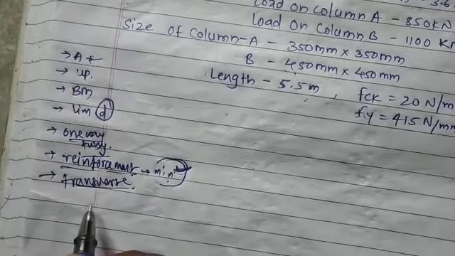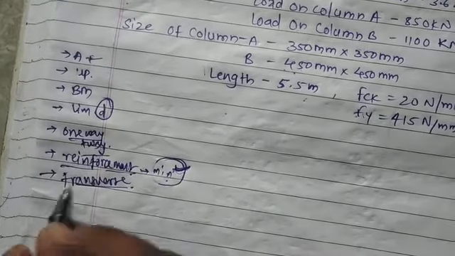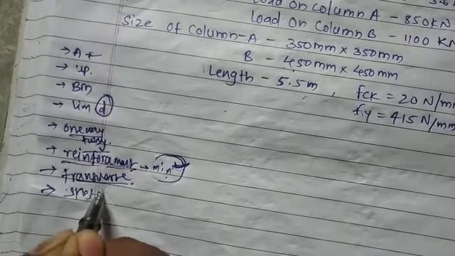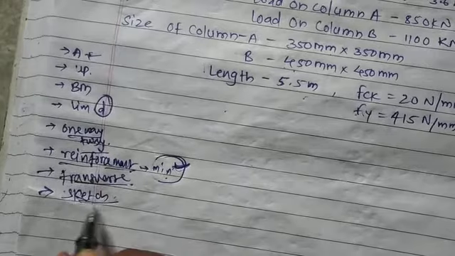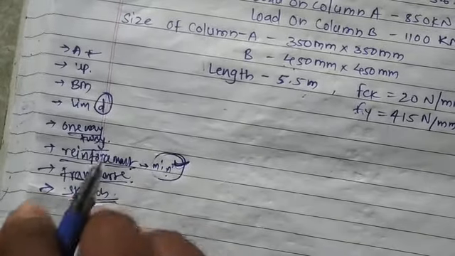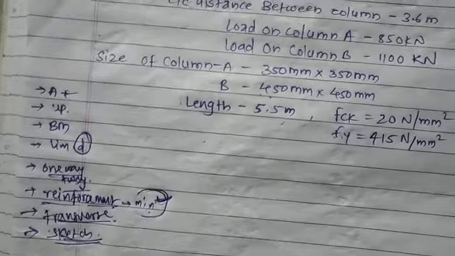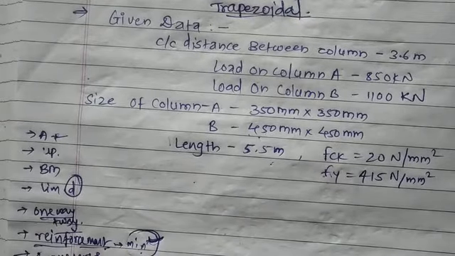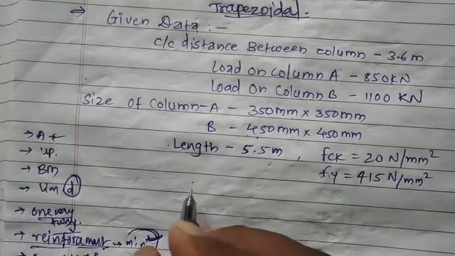After designing transverse reinforcement, we'll sketch out the details of the reinforcement in the last step. So this is how we are going to solve this problem. As we have discussed earlier, it is very important to know all the steps which are involved in the design of footing. So that's why I have revised these steps. So let's move towards the calculation of area of footing in step 1.